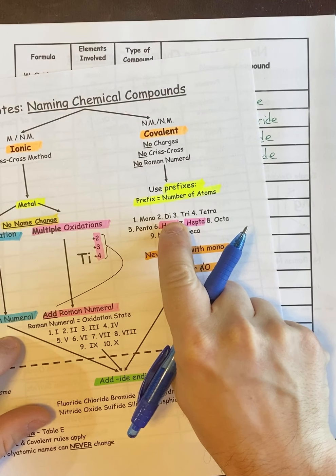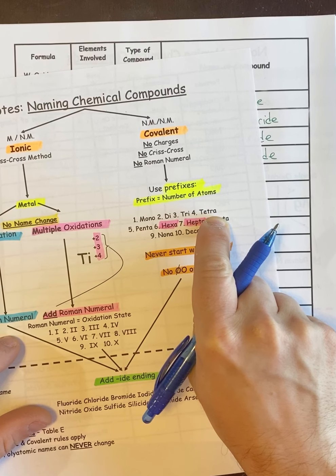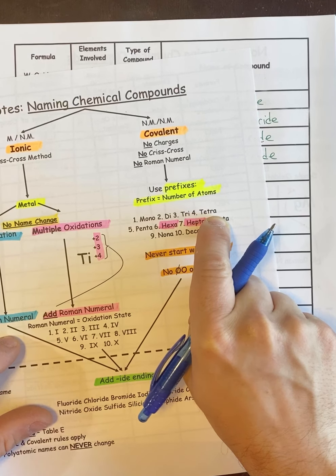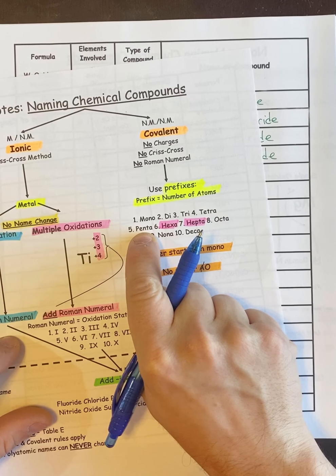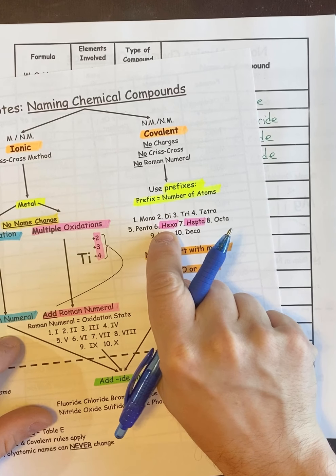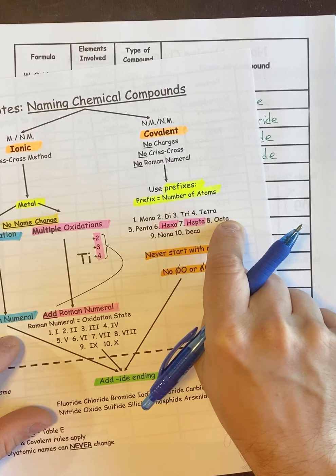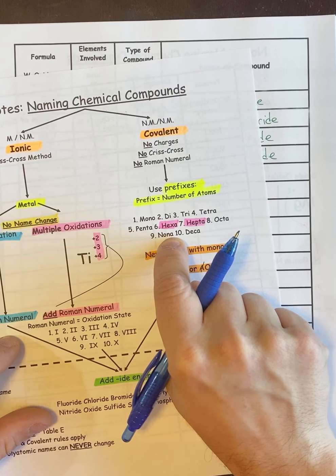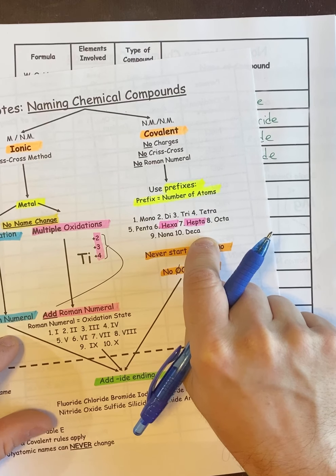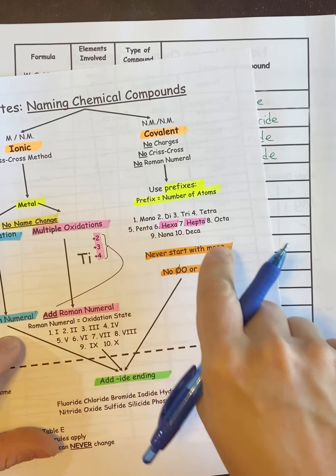Mono means 1, di means 2, tri means 3. Tetra gets a little confusing, but it's not that bad, is 4. Penta, like a pentagon, is 5. Hexa and hepta get confused all the time. Hexagon, heptagon, 6 sides, 7 sides, that's the general idea. Octa, that's easy, 8. Nona sounds like 9. Deca, 10, like a deck of cards has 10 numbered cards, and then it has the face cards afterwards, and that's where it comes from.